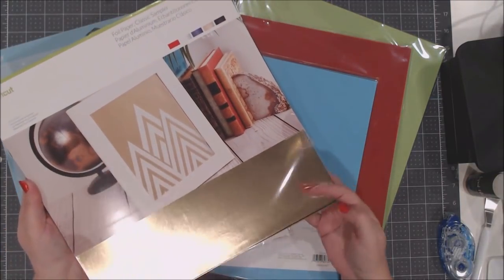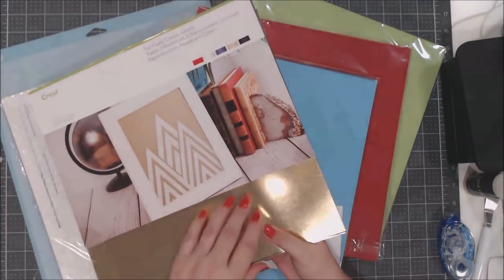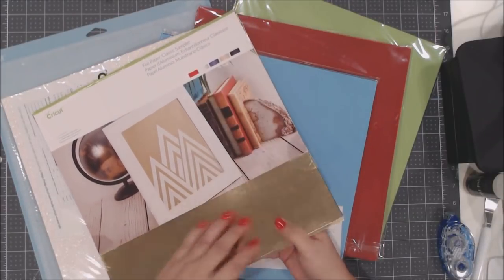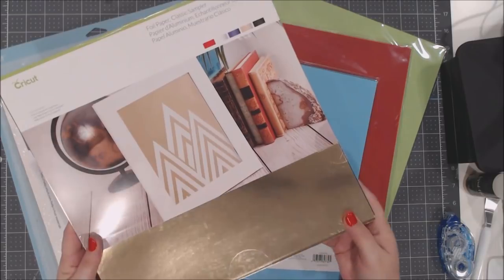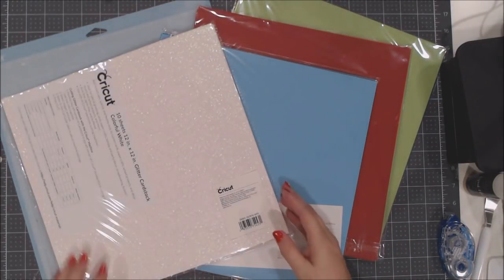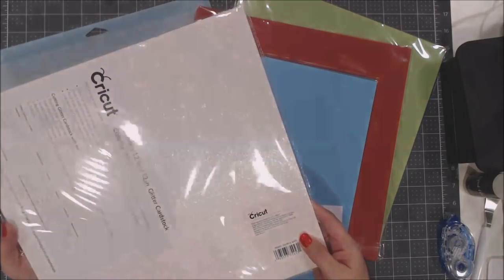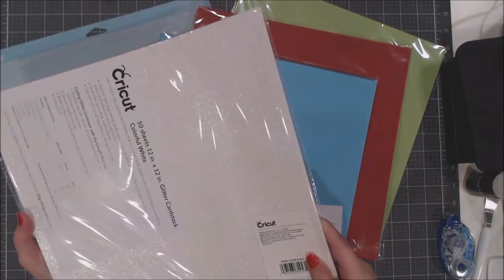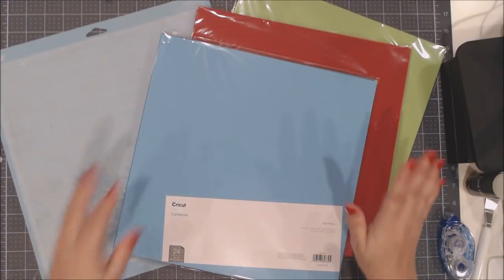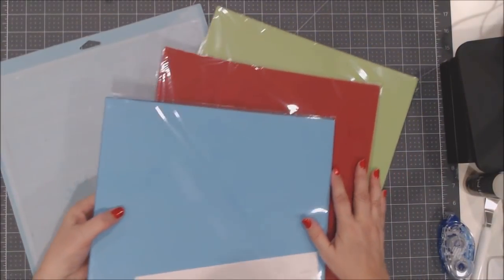All right, and I'm also going to be using a foil paper. So you can see here where I'm really dressing up my cards because they're holiday cards, adding a little interest to them. So I'm using this foil paper from Cricut, and I'm going to be using some white glitter cardstock from Cricut as well. And then we're going to use some cardstock.